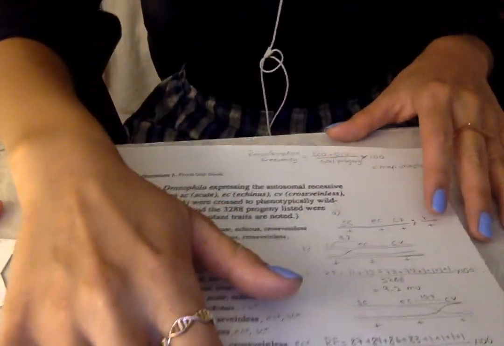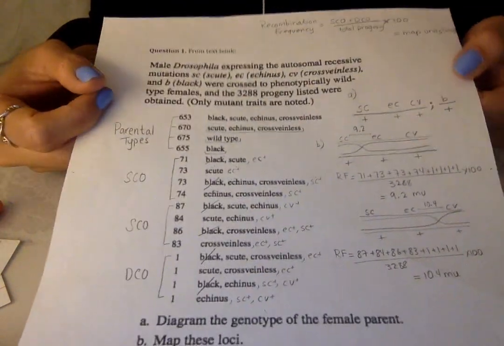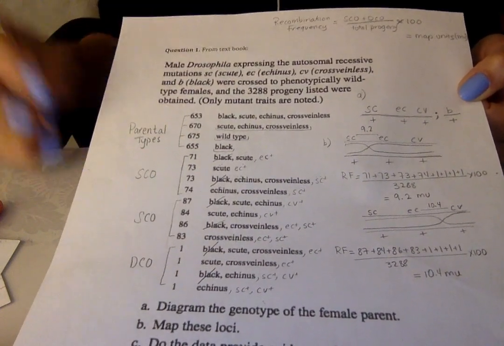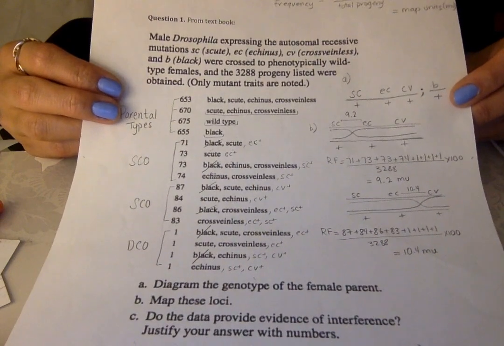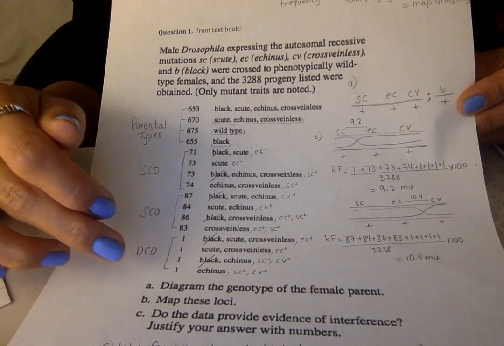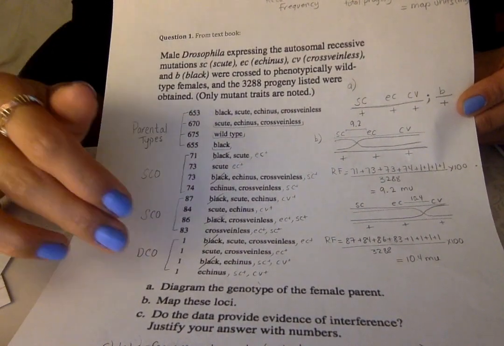Okay, so for part B of the question, it asks you to map these loci. Because we were able to determine that the black gene is on a different chromosome, we can ignore it throughout this entire question. Okay? So if we ignore black, we're left with 3 genes: scoot, echinus, and cross-veinless. And in this case, because there's 3 genes, you can look at the double crossover events and use those to figure out which gene would be in the middle.